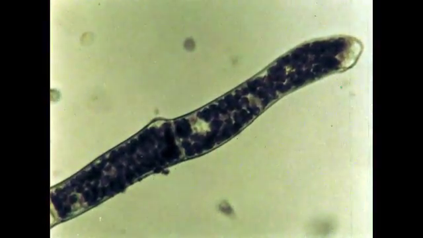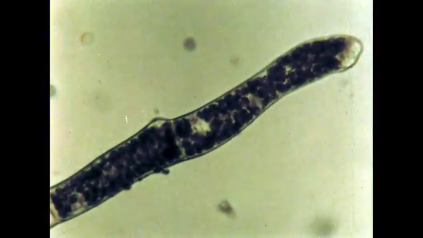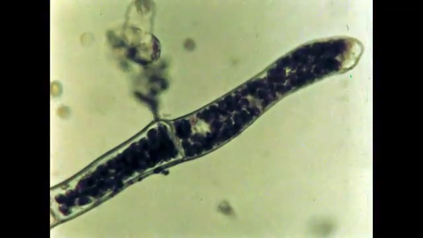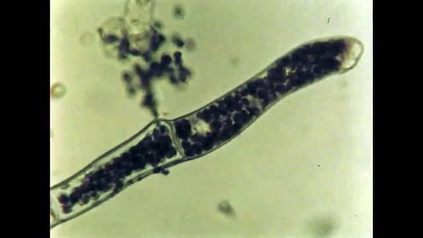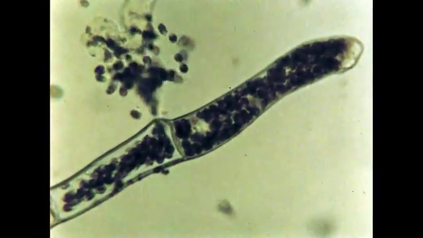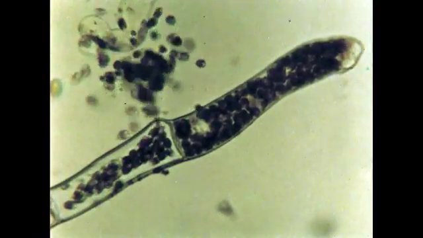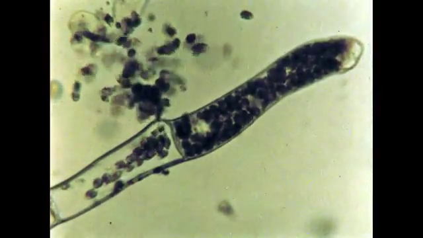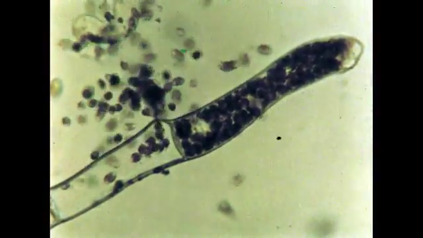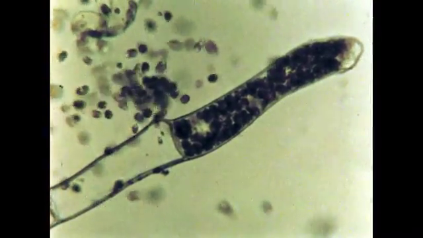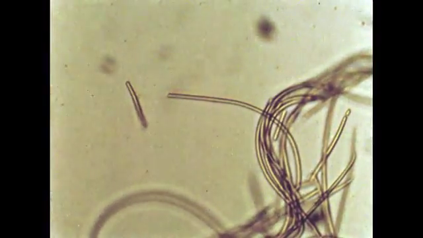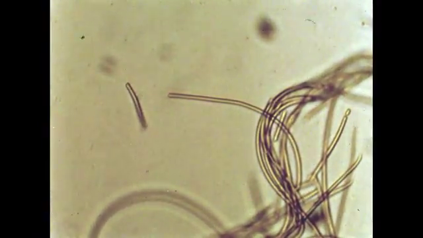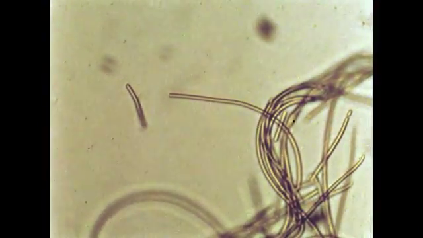Some algae, such as Cladophora, reproduce asexually by motile spores. The spores escape through a small pore in the cell wall. Eventually, each spore grows into a new plant. Another type of asexual reproduction is fragmentation, shown here by Oscillatoria. An occasional cell dies, producing a weak place in the filament where a break occurs.